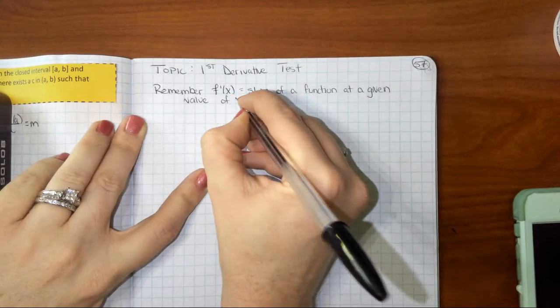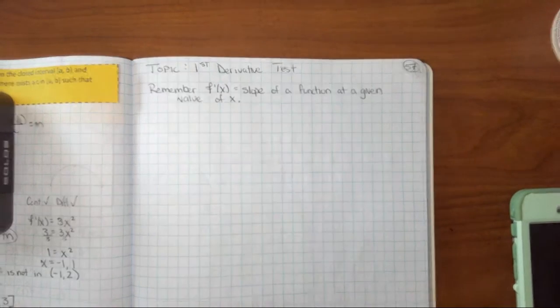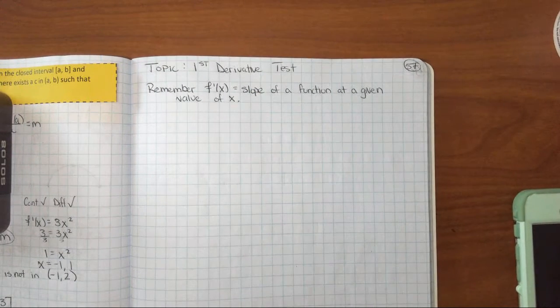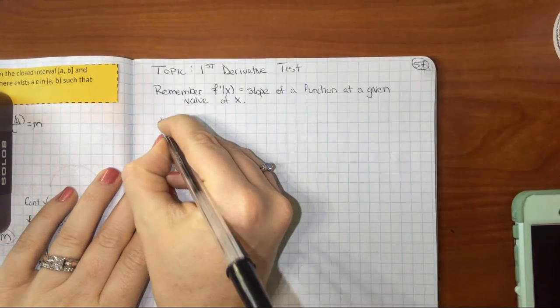That is not a surprise to us. You guys have been creating tangent lines using this information, okay? So here's what we're able to do with this information. Here's what the first derivative test says.